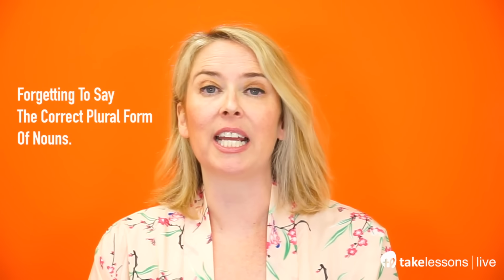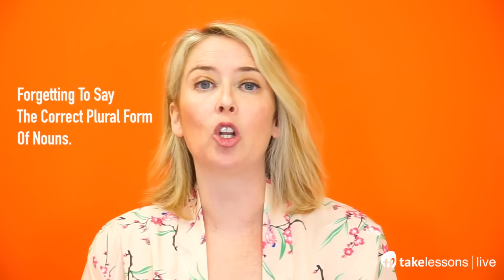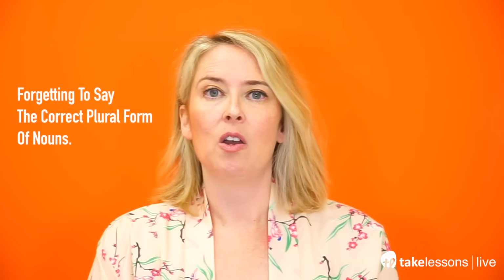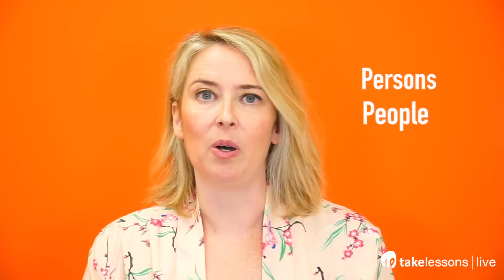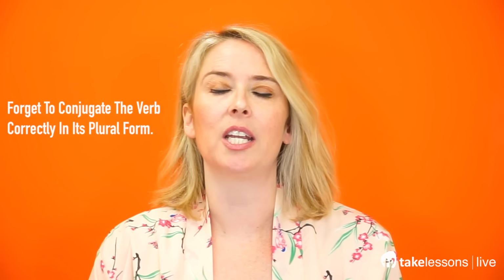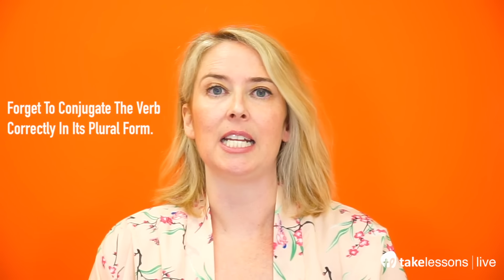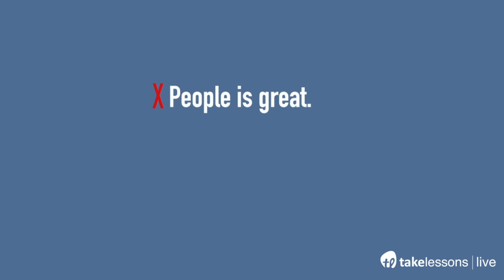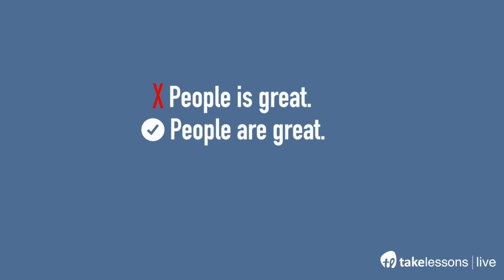Another common mistake that English learners make is forgetting to say the correct plural form of nouns. For example, a lot of English learners tend to say persons instead of people. Persons are nice instead of people are nice. Or they forget to conjugate the verb correctly in its plural form. For example, someone might say, people is great instead of people are great.